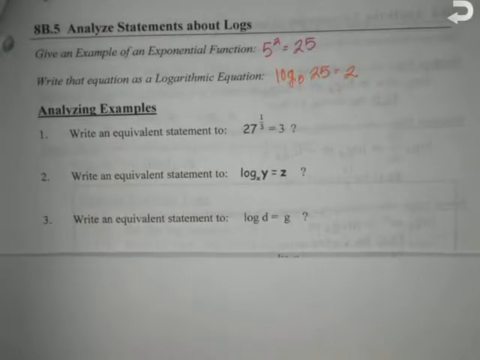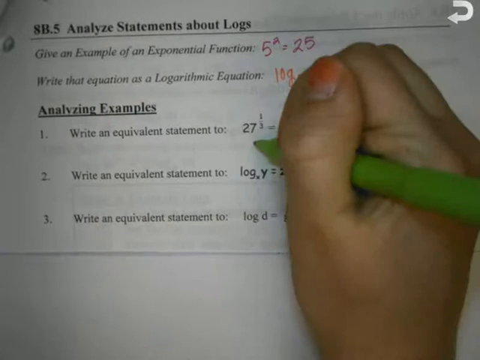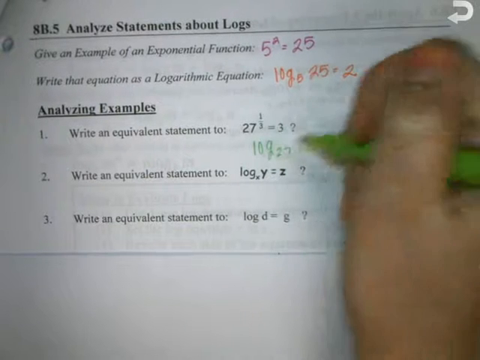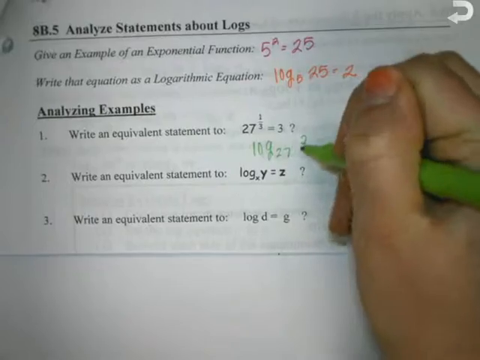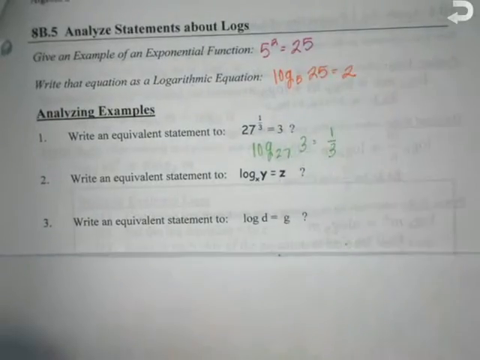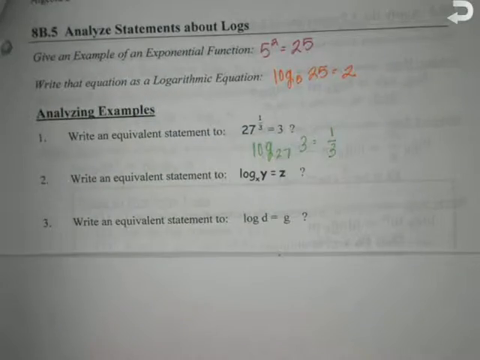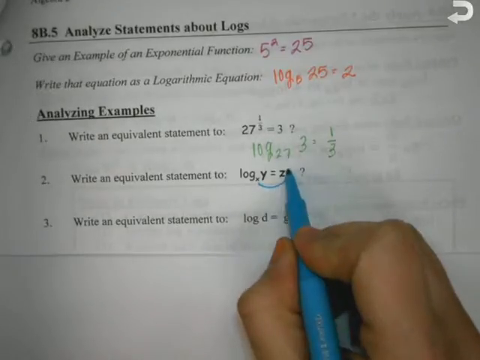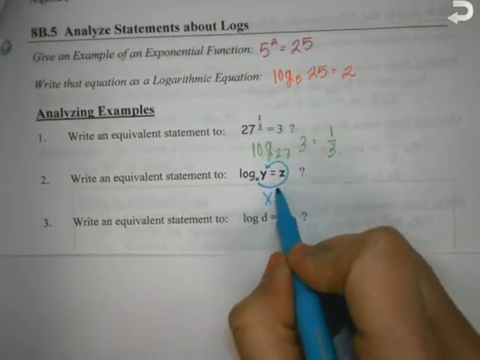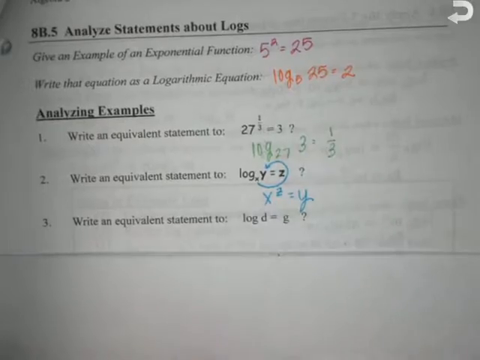What'd you get for number 1? Log base 27 of 3 equals 1/3. Good. Number 2 is in log form, so we need to write it as an exponential function. X to the z equals y. All right, number 3.